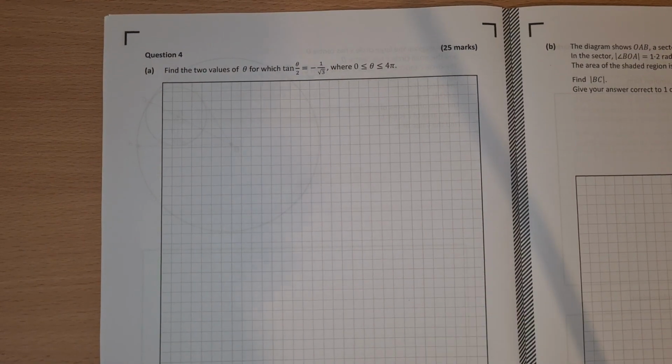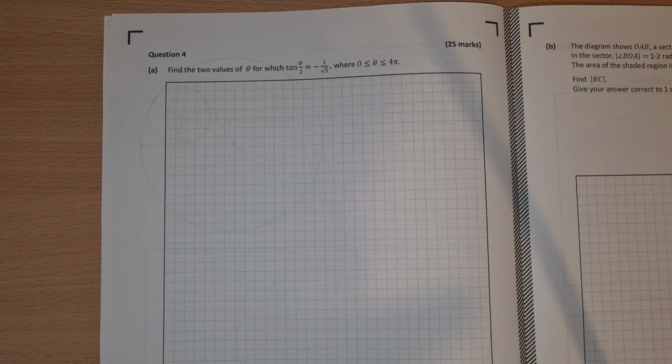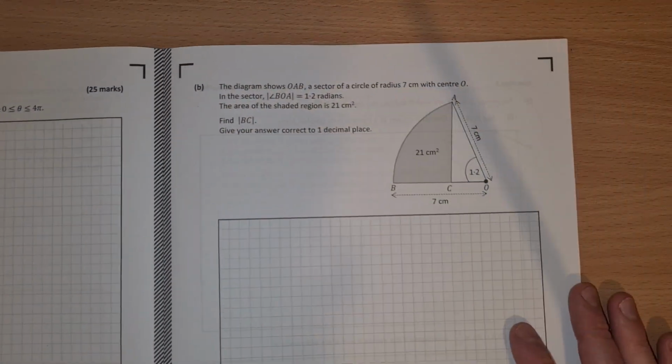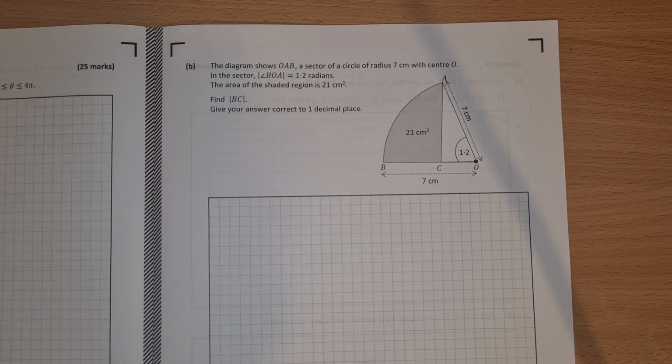Question 4 is find the two values of theta for which tan theta over 2 equals minus 1 over 3 or 1 over root 3, where theta is between 0 and pi over 4. So that's just your standard trigonometric equation that you should have done. Part B over here, a little bit trickier.